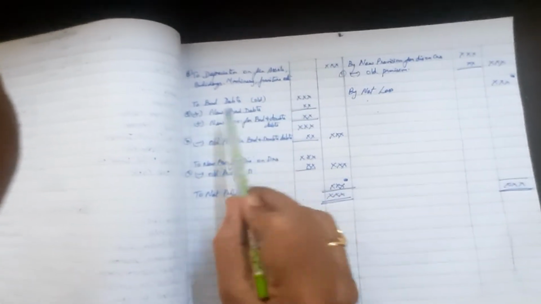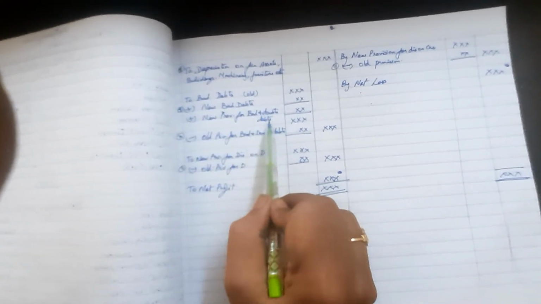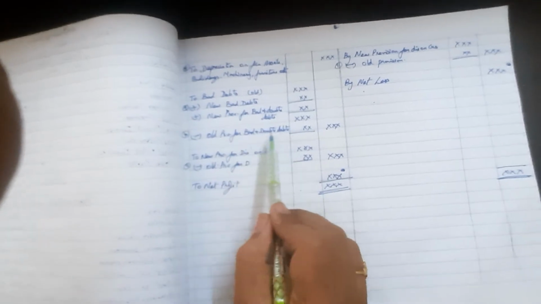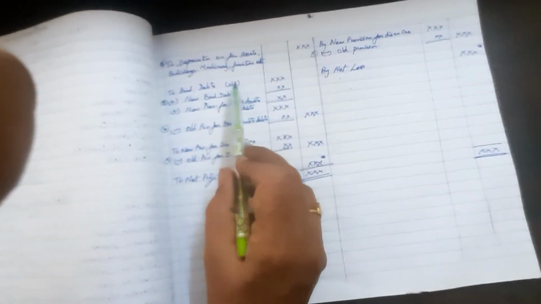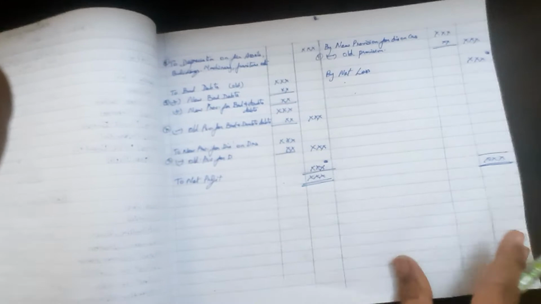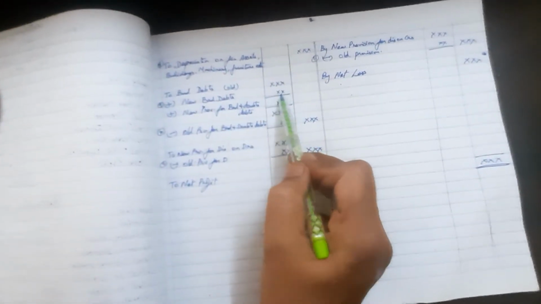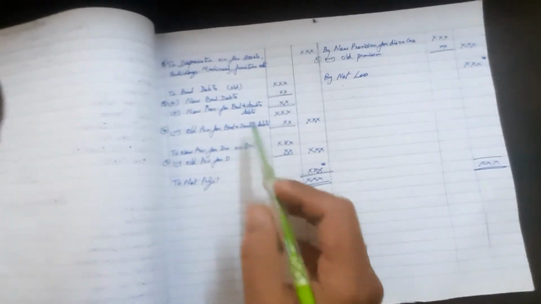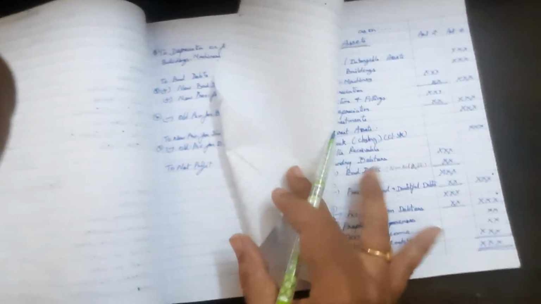Old bad debts, add new bad debts, add your new provision for bad and doubtful debts, subtract your old provision for bad and doubtful debts. This is the format, just memorize it and apply it. Whatever is given in the trial balance as old bad debts, take it and write it. New bad debts, just now we have done, or in the adjustment it would be there, just write it. New provision for bad and doubtful debts, just now we have found out in the balance sheet. From there please copy it.